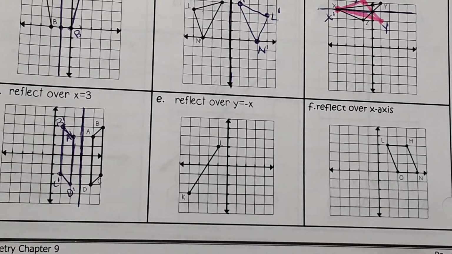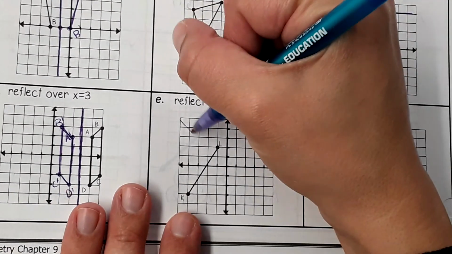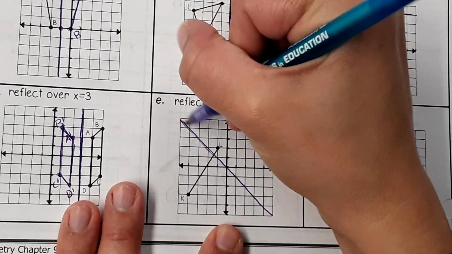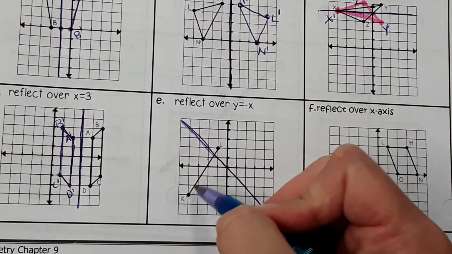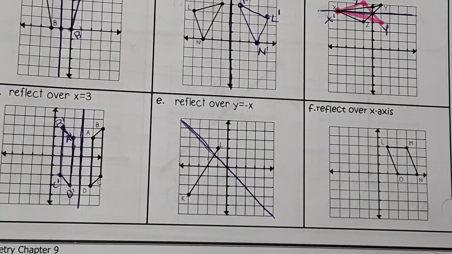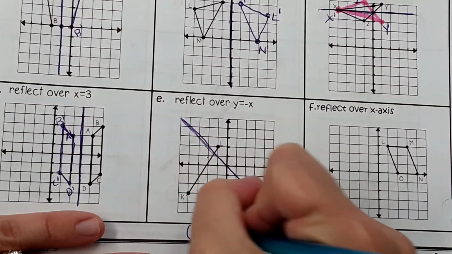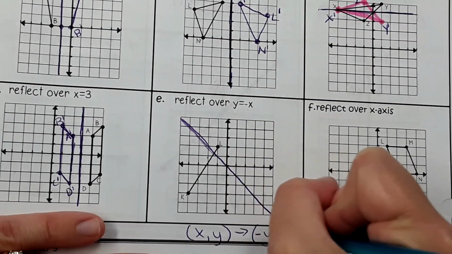For E, it says reflect over y equals -x. With this -x, our line will go diagonal to the right, so it has a negative slope. Then as far as reflecting L over that line, that's pretty easy, but K is a little bit more complicated. So for this one, we're going to use the rules. The rule for y equals -x is you take your originals and you flip them and change the sign. So it becomes -y, -x.